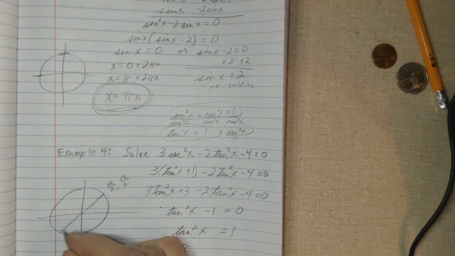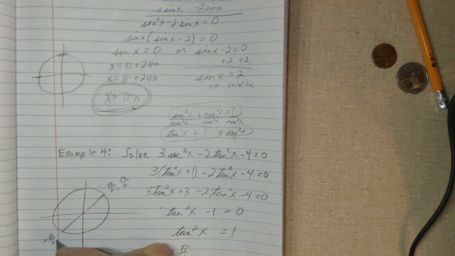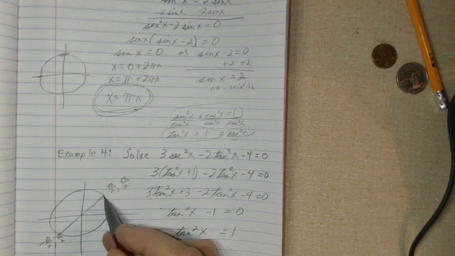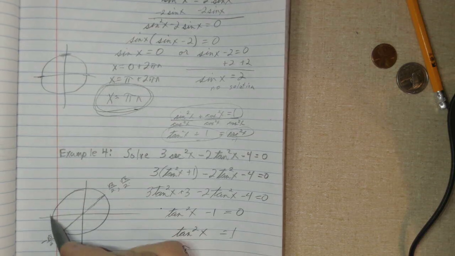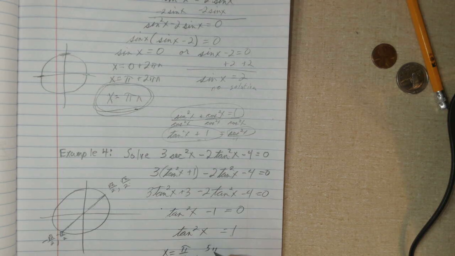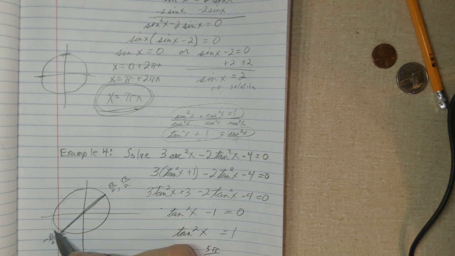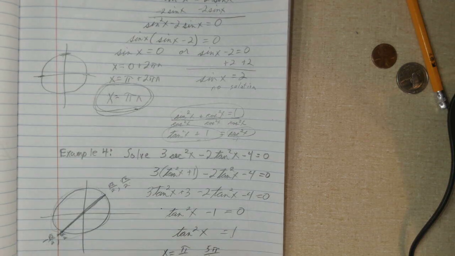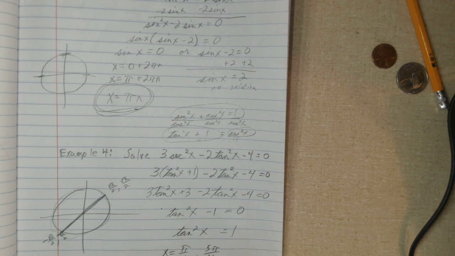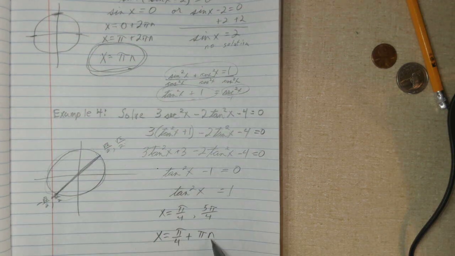And over here, negative radical 2 over 2 and negative radical 2 over 2, that would be 1 again. And this is 1 pi, 2 pi over 4, 3 pi over 4, 4 pi over 4, 5 pi over 4. But I think this is, again, on that same diameter that we can just go pi, pi, pi, just keep adding pi. So I'm going to write all the solutions as x equals pi over 4 plus pi times n. And n can be positive or negative.